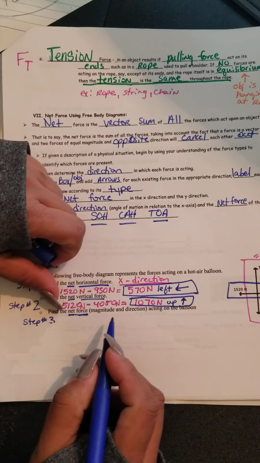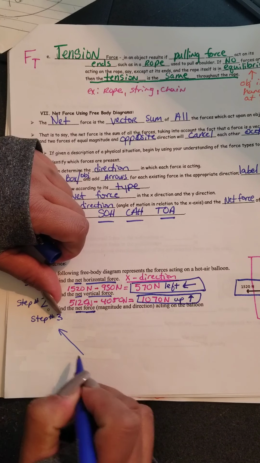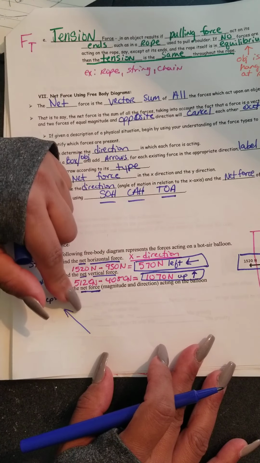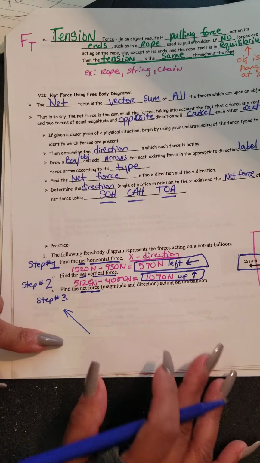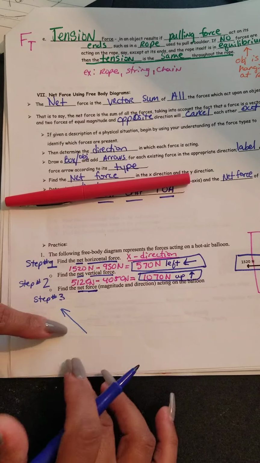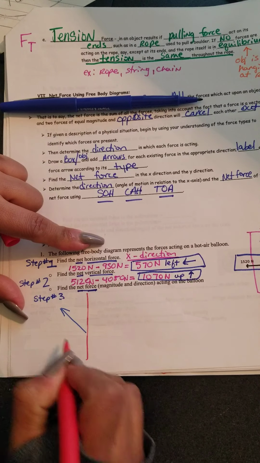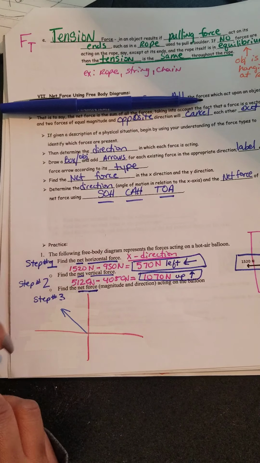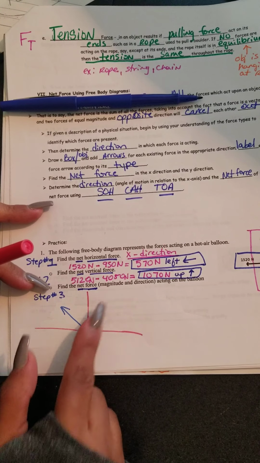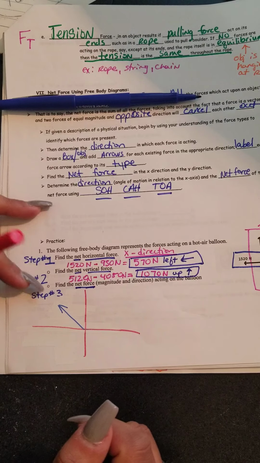So I'm going to come over here for step three, and I know that I'm going to go in this direction, up and to the left. Okay, so I went ahead and drew a vector arrow that shows that. Now that I know that overall this is going to be the general direction that my object's going to travel, I'm going to go ahead and draw out my X and Y chart or graph. Okay, so I have my X component, my Y component, and I know that the hot air balloon is going to travel in this direction because of my horizontal and vertical vectors over here.